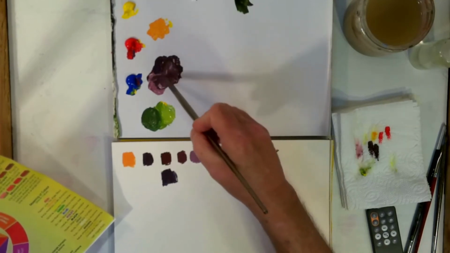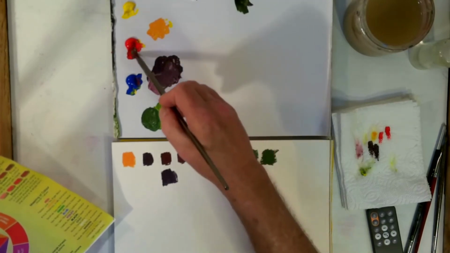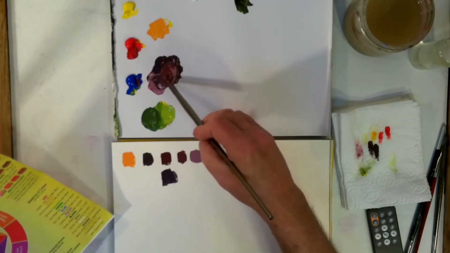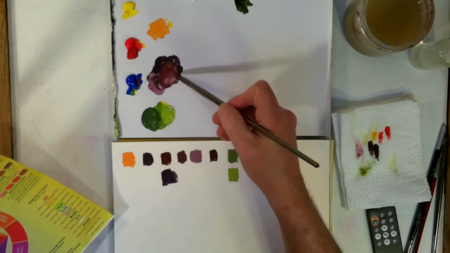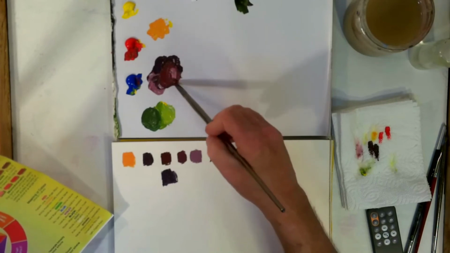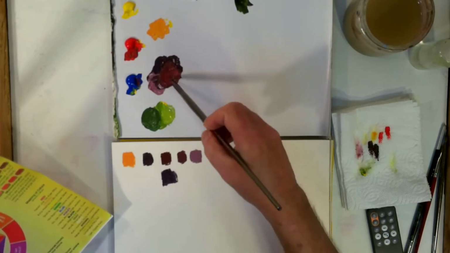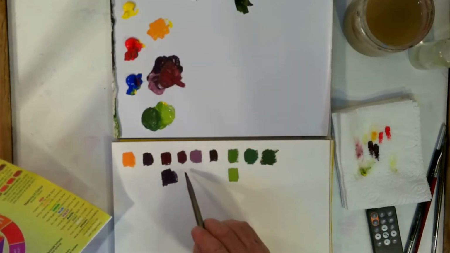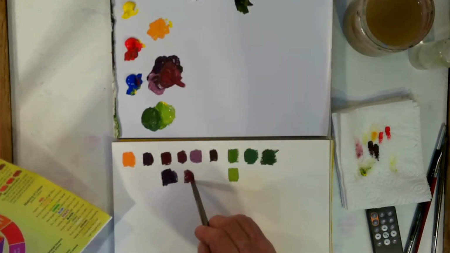And it's not really as purple as I want it to be, but maybe we need some more red. Let's try that. And we're getting close. We still need some more red. But it leans more toward the red side of violet, which would be right here.